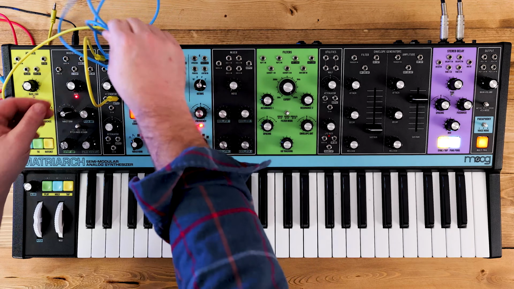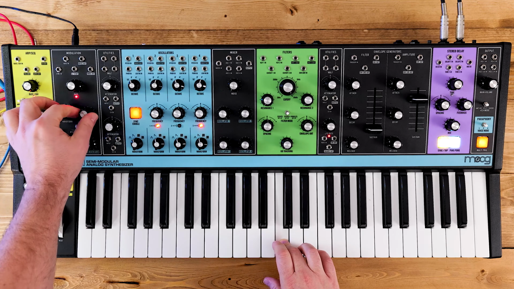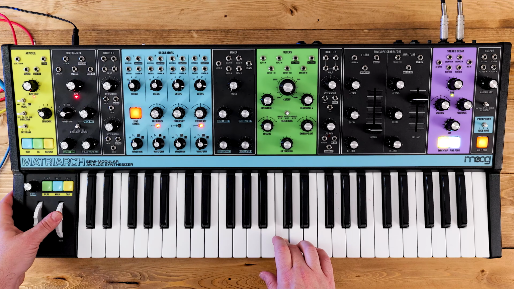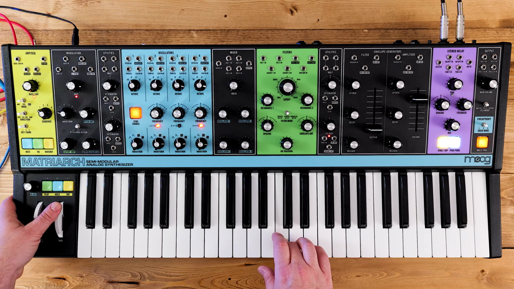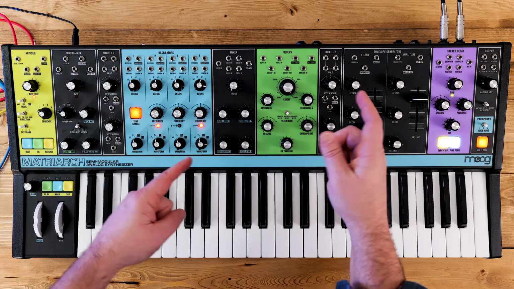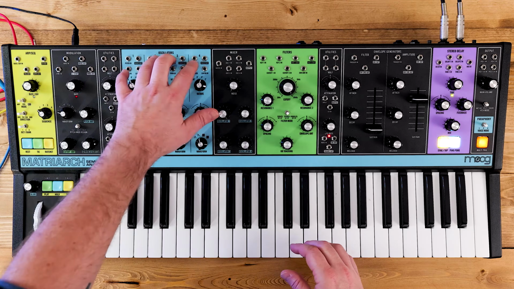Let's hear what that sounds like. But if you wanted to control it through the mod wheel as I did, you do have to actually patch it up and do it manually.